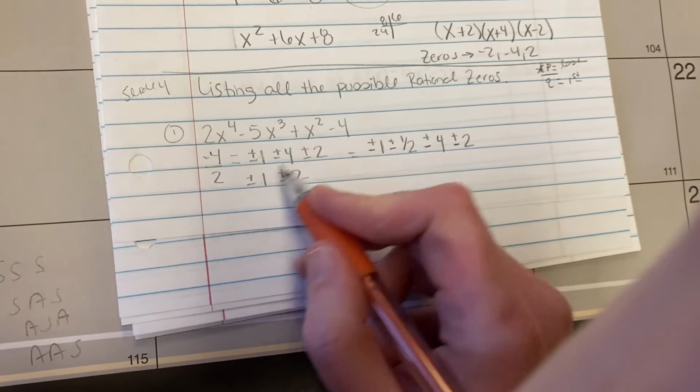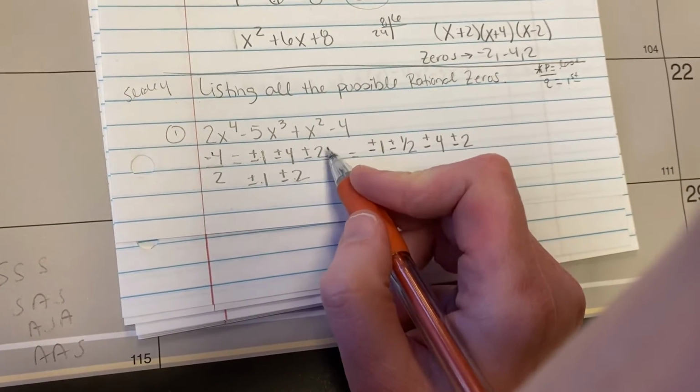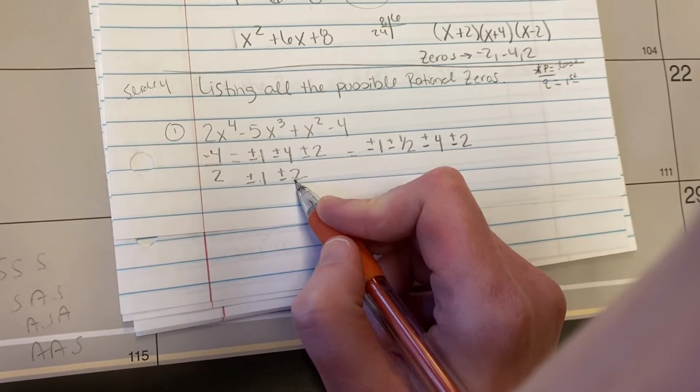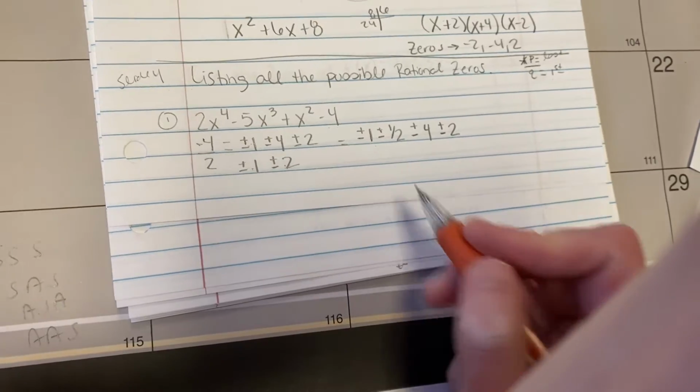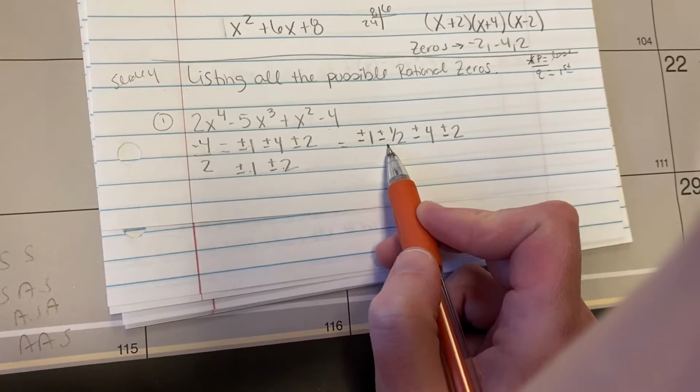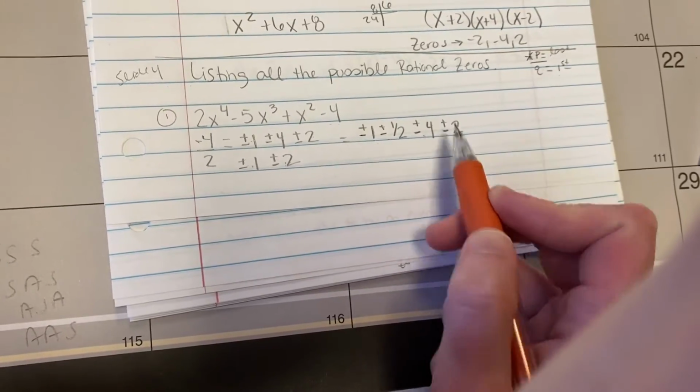Then we have 2 over 1, which is 2, and we already have it. And then 2 over 2 simplifies to 1, and we already have it. So our possible zeros are plus or minus 1, plus or minus 1/2, plus or minus 4, and plus or minus 2.